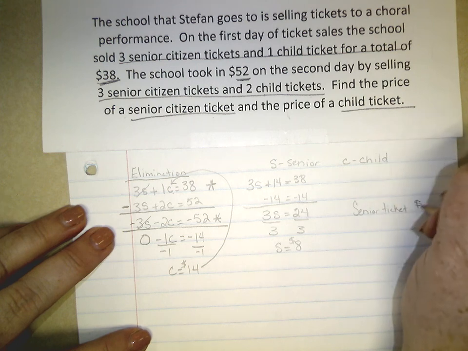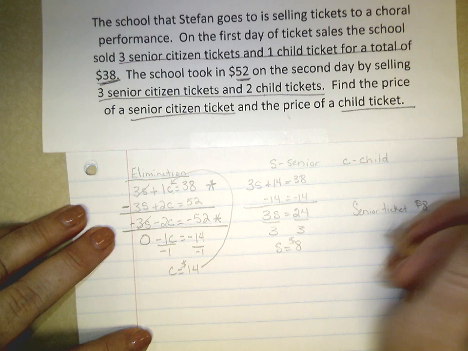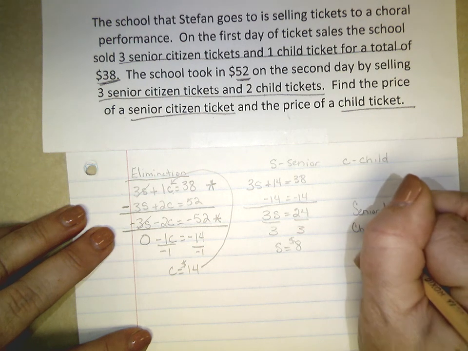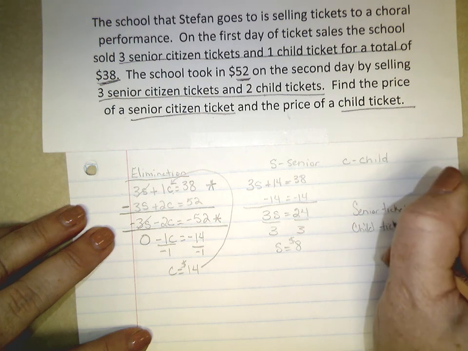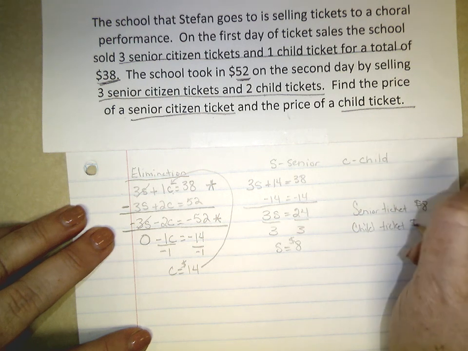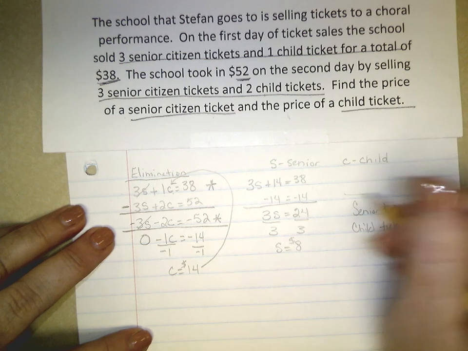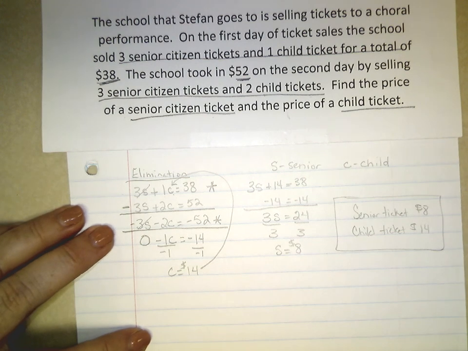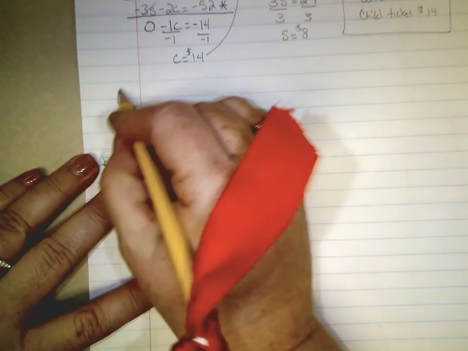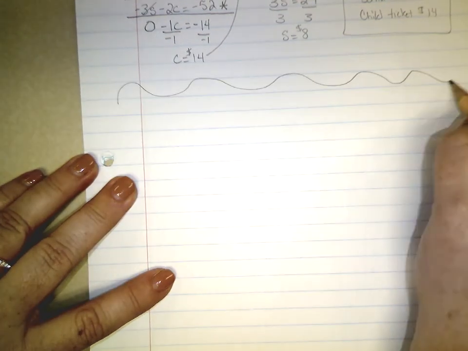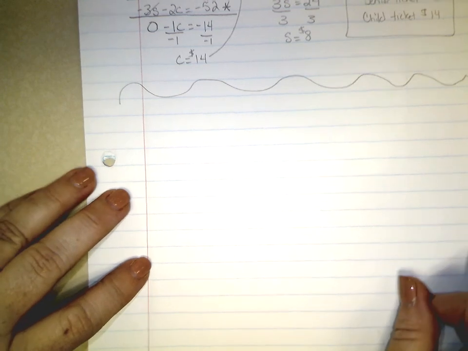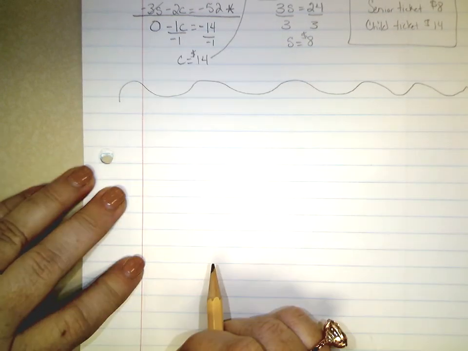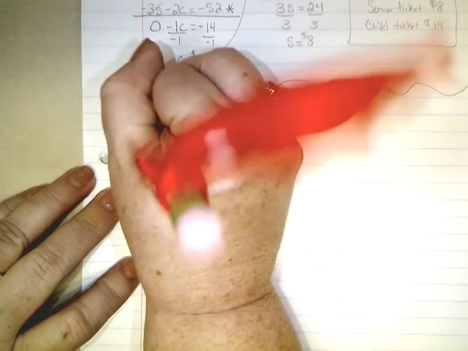So a senior ticket is $8 and a child ticket is $14. There's your answer. Okay, I'm also going to show you how to do this using substitution. Same equations. This time we're doing it by substitution.